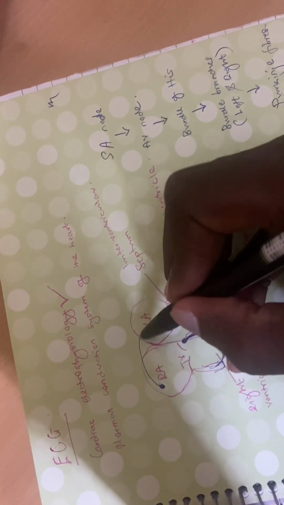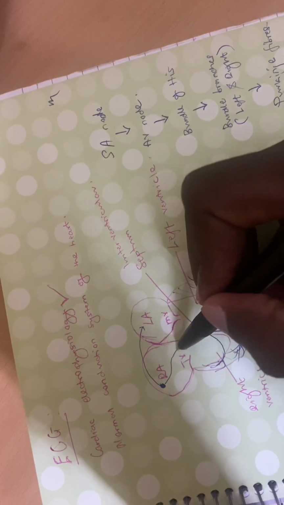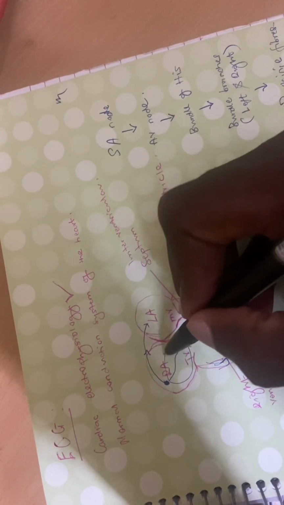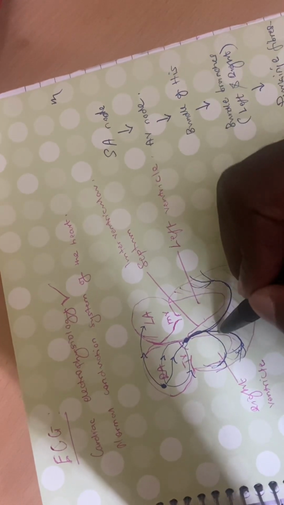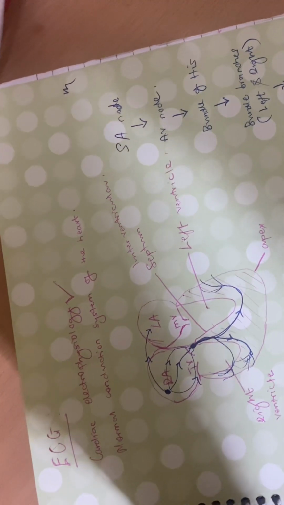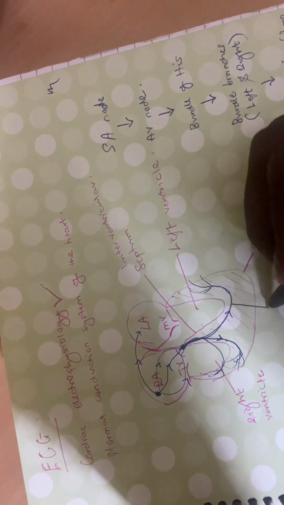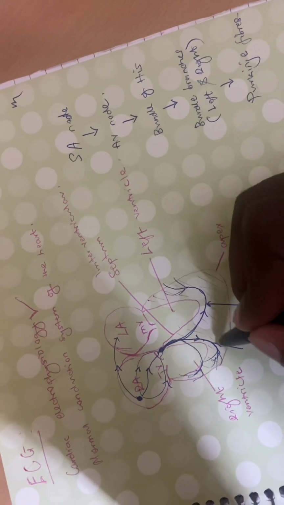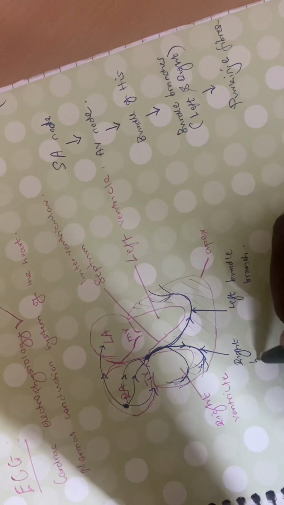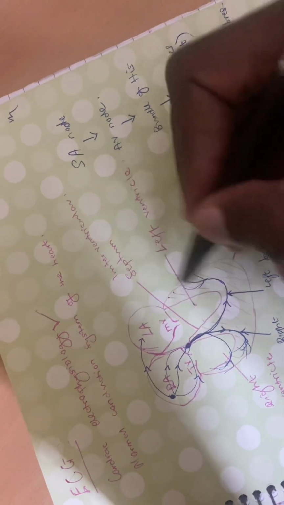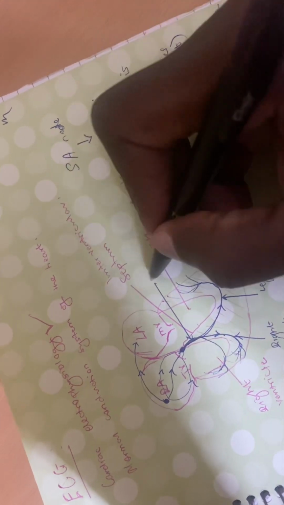So also here we have, and then here we have some impulses conducted. So this is the normal flow. You understood? This is left bundle branch, this is right bundle branch, and then this is bundle of His.